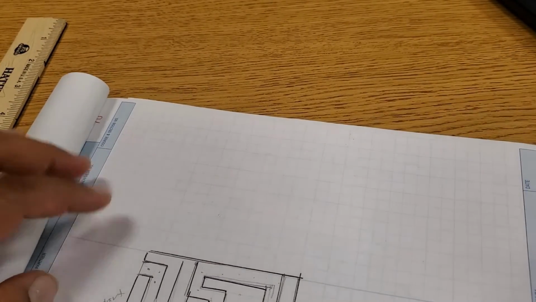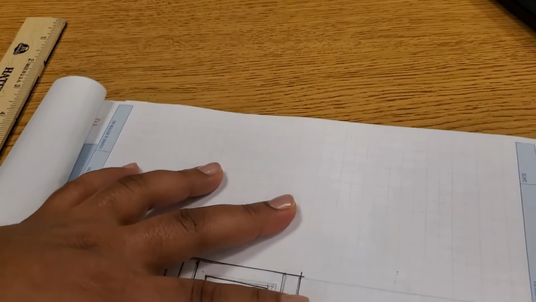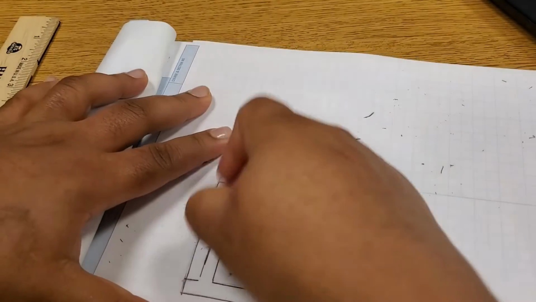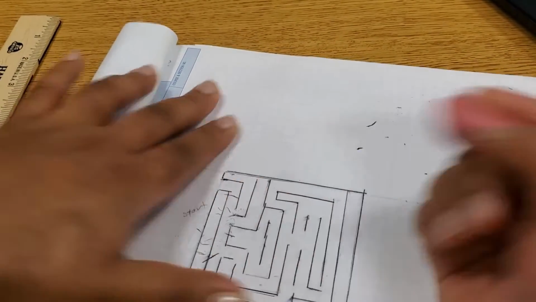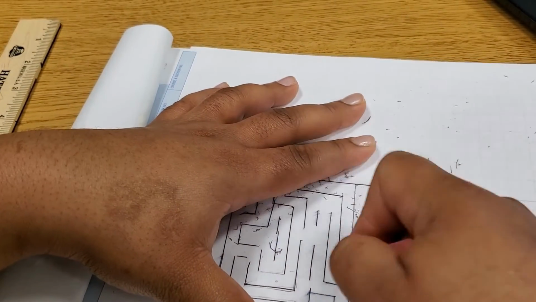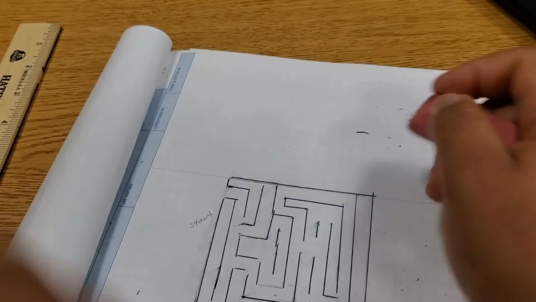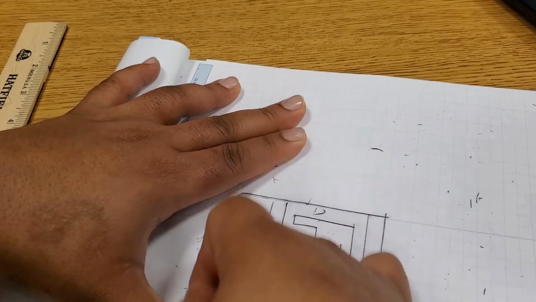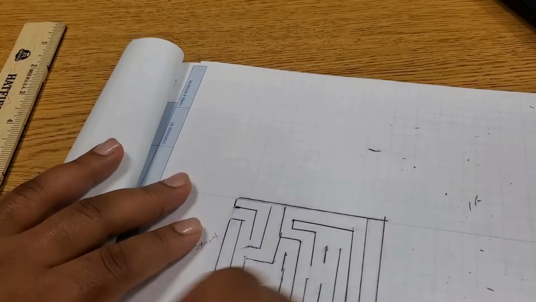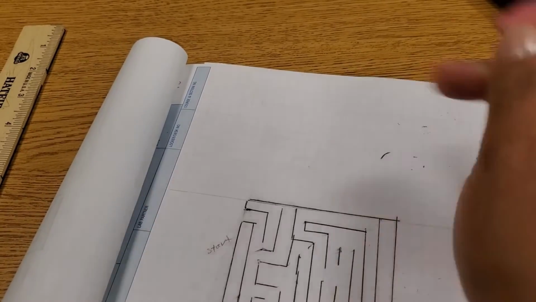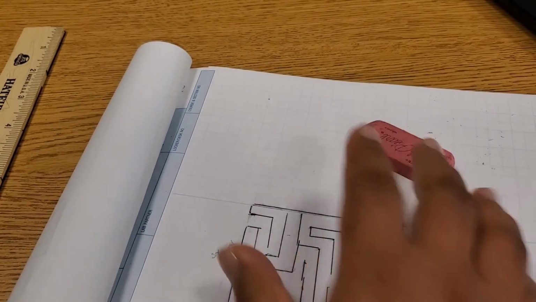Now we are going to erase the line. Okay, so the ink wasn't super dry, and that's why it's smearing like that. So just make sure when you do it, it's dry. Okay, and so then here we go.